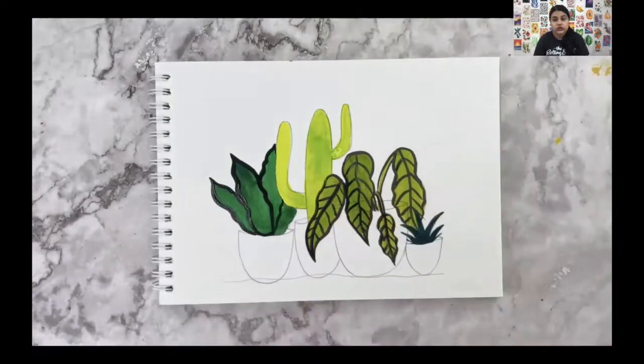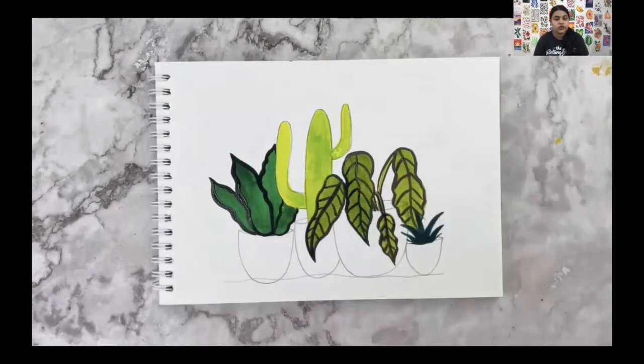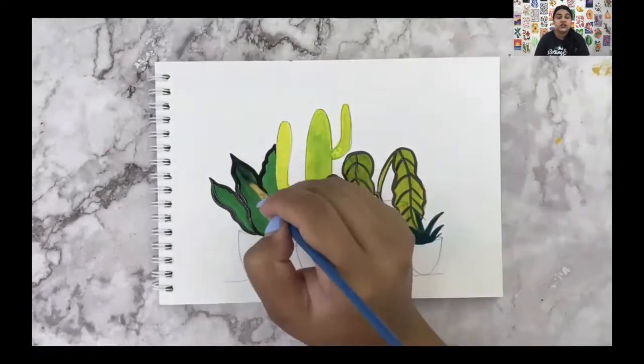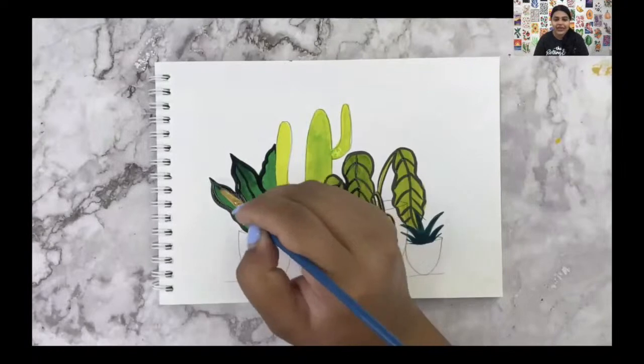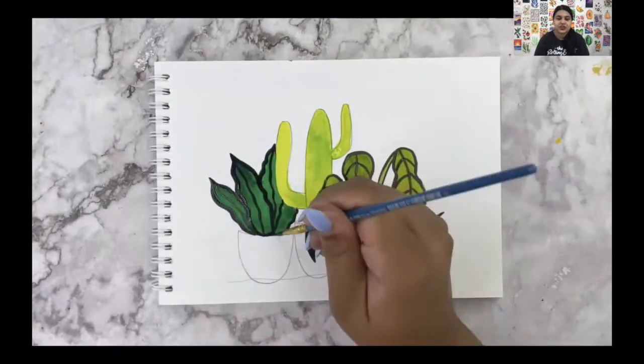Now make sure over here to keep following your pencil marking, because you do not want your pencil marking to show through. If you've done a very dark pencil marking, it might end up showing through, but if you haven't done so, then it won't show through.